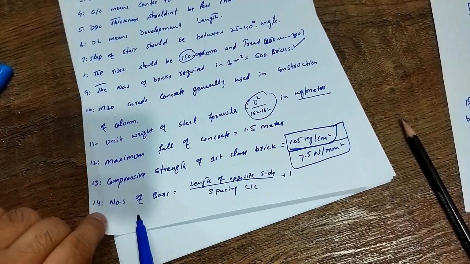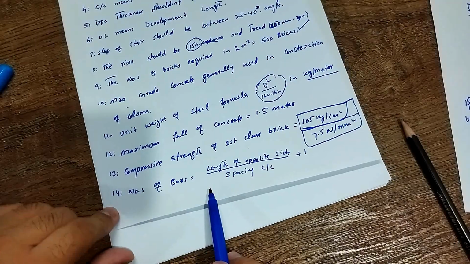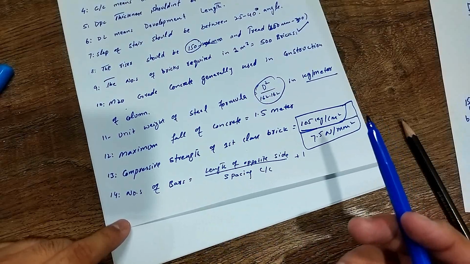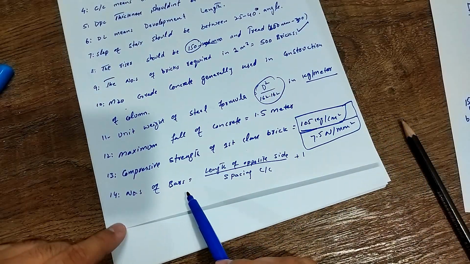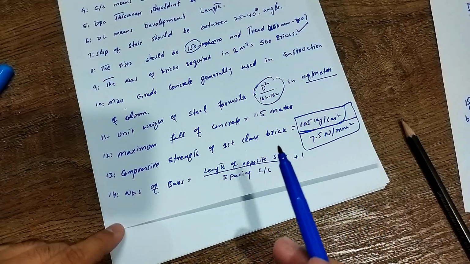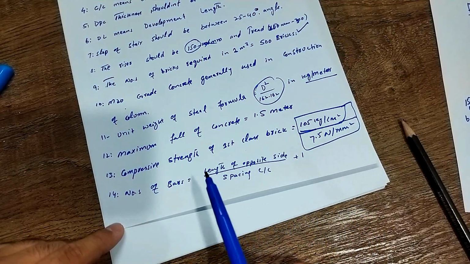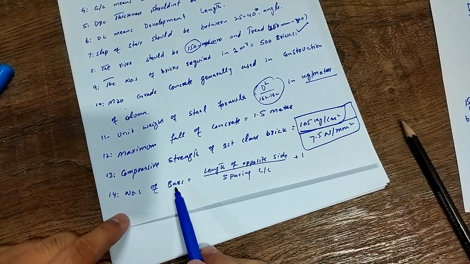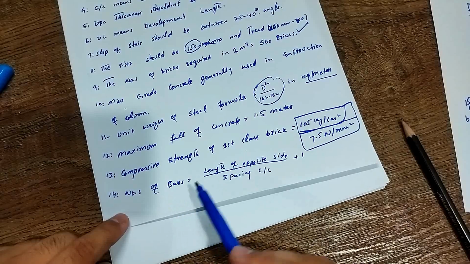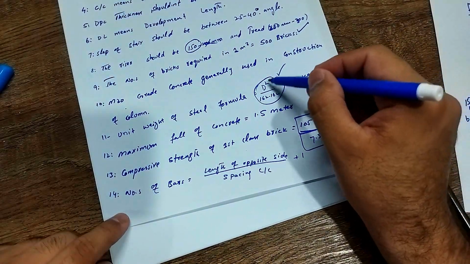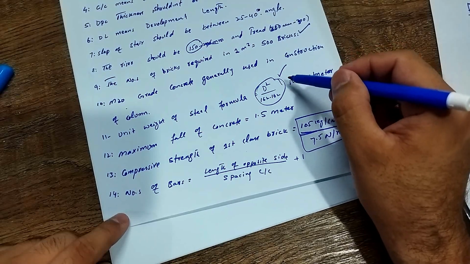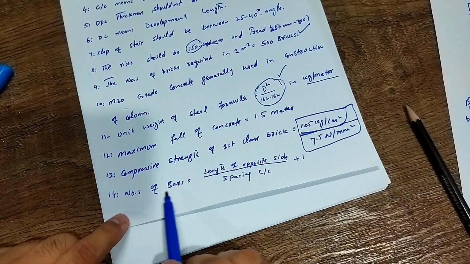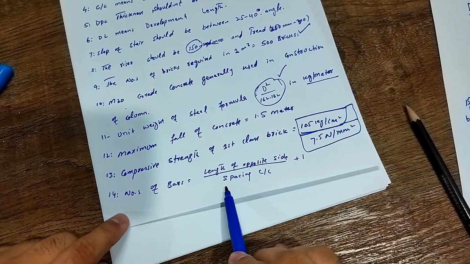Okay, the last point is number of bars. Dear, this is very important when the client or the contractor asks you how much steel is required for this slab, column or beam. So you should know about the number of bars and how to calculate the steel. So this is a very good procedure. With the earlier formula you can only find out the unit weight. So how do you calculate the number of bars and cut length? You can use this formula: number of bars equals length of opposite side divided by spacing plus 1.